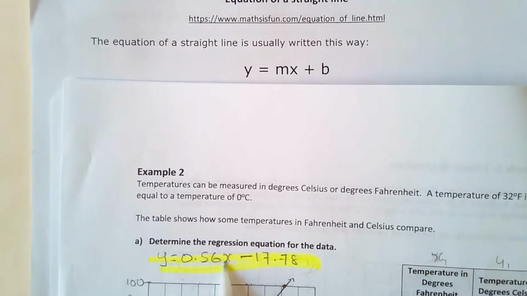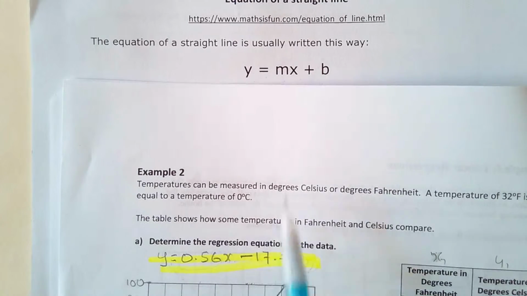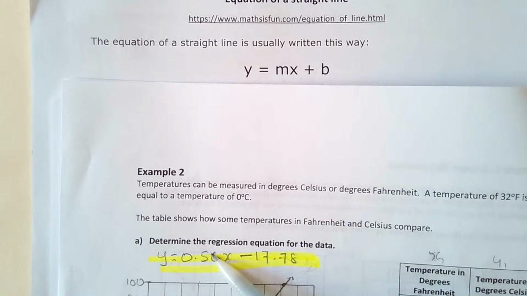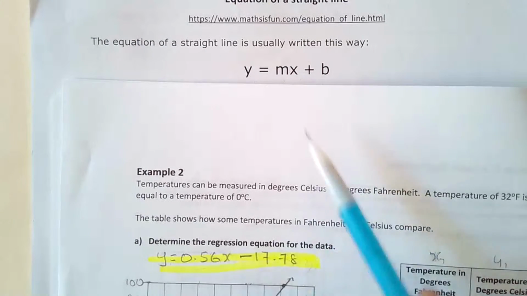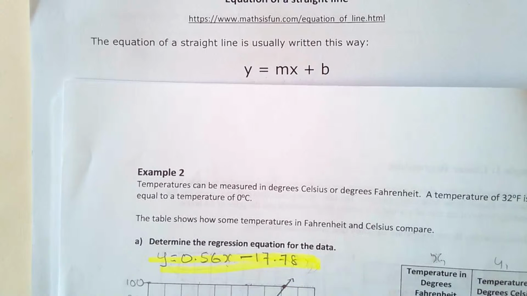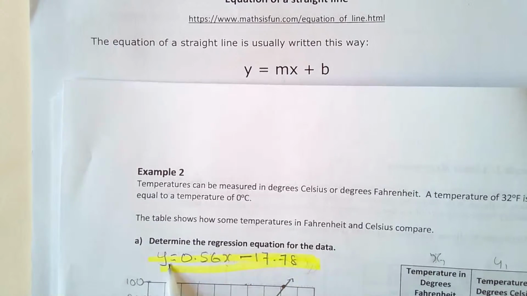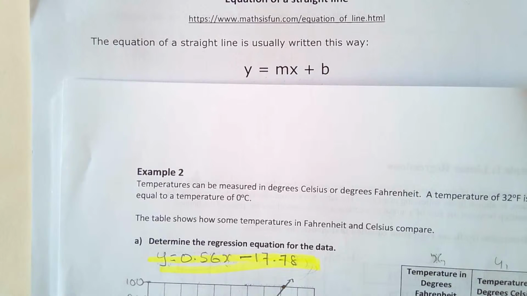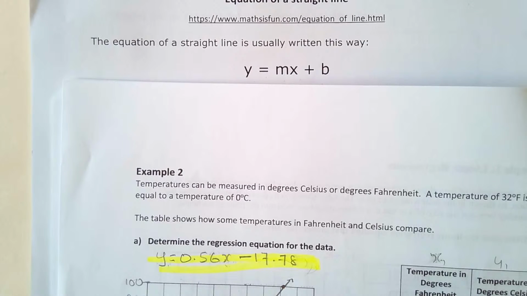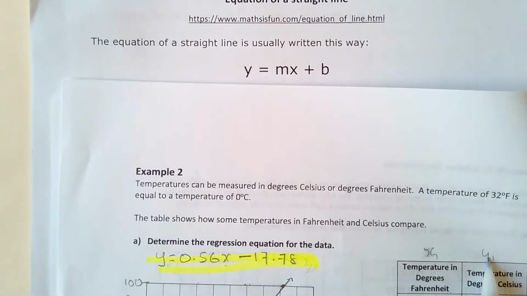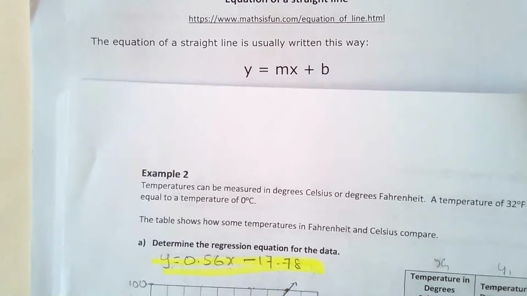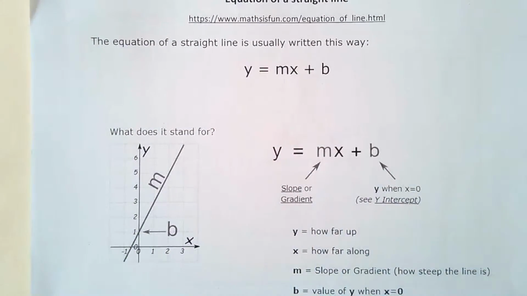y is equal to 0.56x minus 17.78. This is an example where the m is 0.56. The x remained as a variable. In this case, the x was temperature in Celsius, and the y was Fahrenheit. Oh, sorry, Celsius is y, and x is Fahrenheit. Just look at my scale here. So the x refers to the temperature in Fahrenheit, and the y refers to it in Celsius. So it's very similar. Now, what does it mean?